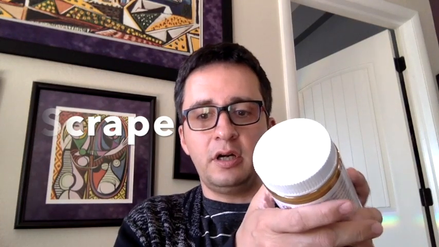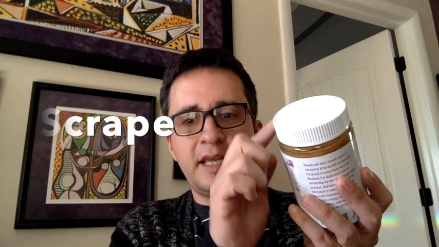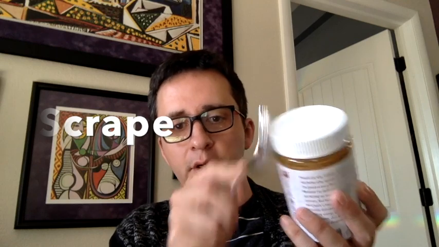Now, for the instrument that I found around the house, I noticed that this jar of almond butter that I had in my pantry had a nice texture around the lid. So what I'm going to do is I'm going to take the fork and use it to create a scrape sound. So the timbre scrape is another one of our instrument timbres that we're looking at right now.